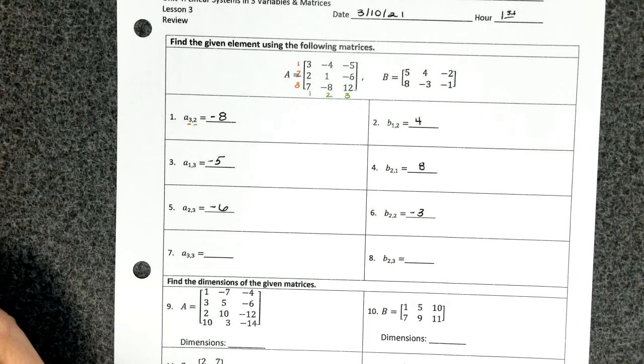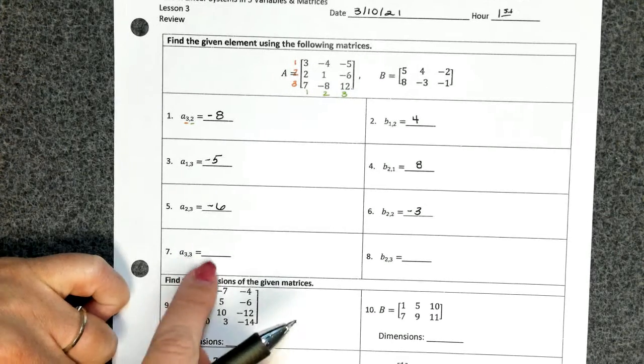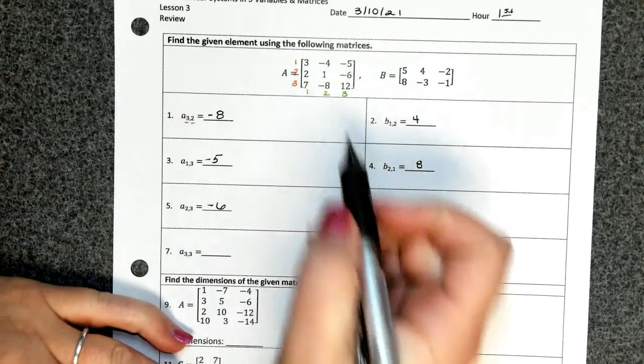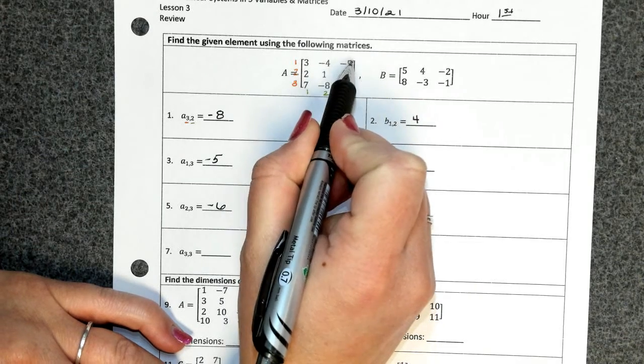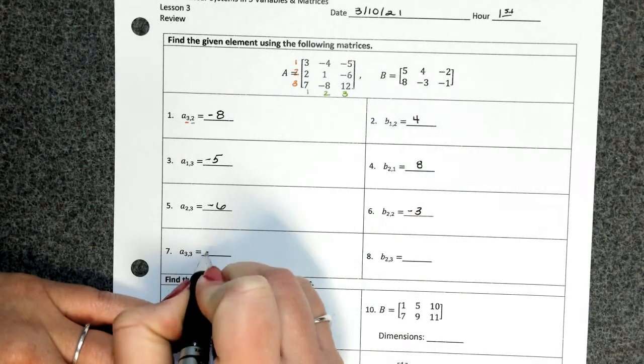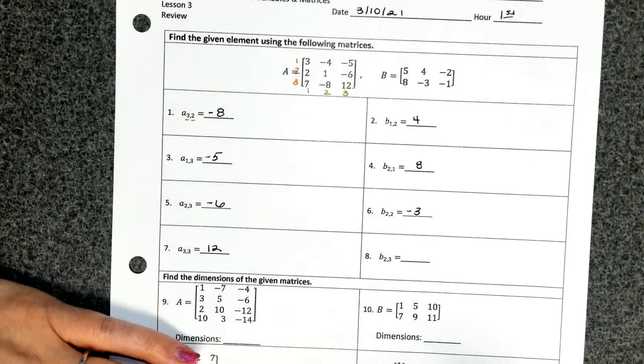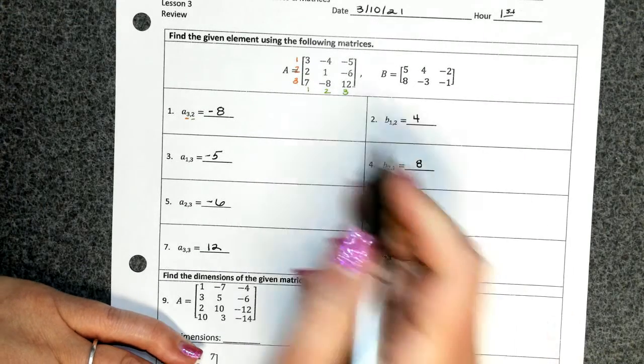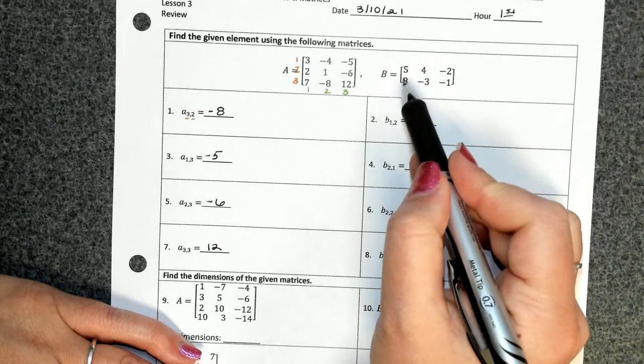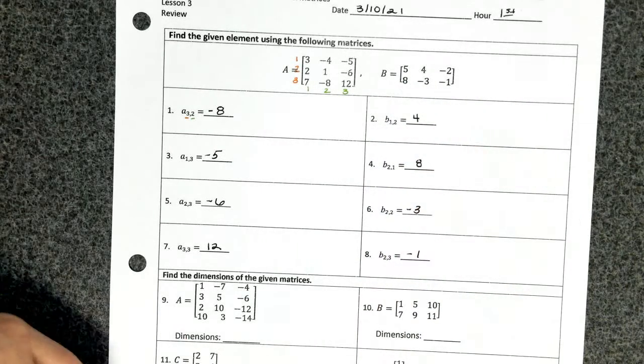Number 7, what'd you get? 12. So A, we're in row 3, column 3, 12 looks good to me. All right, number 8, last one for this section. What'd you get for 8? -1. So looking at B, we're in row 2, column 3, -1 looks good.